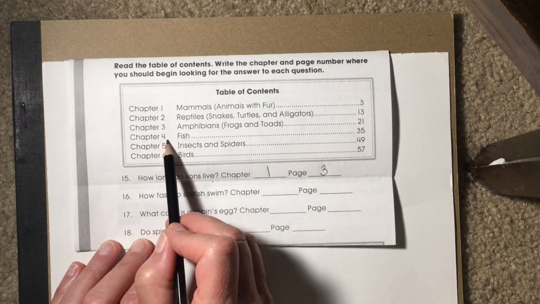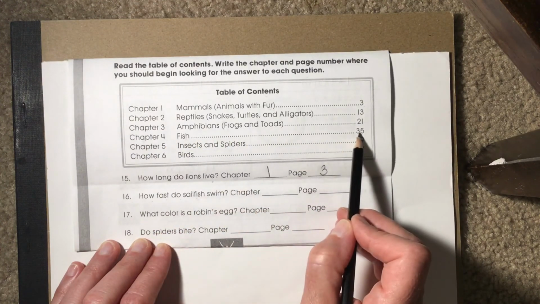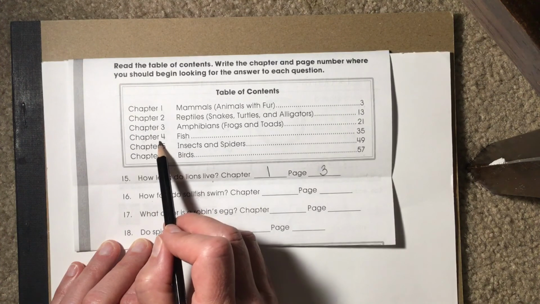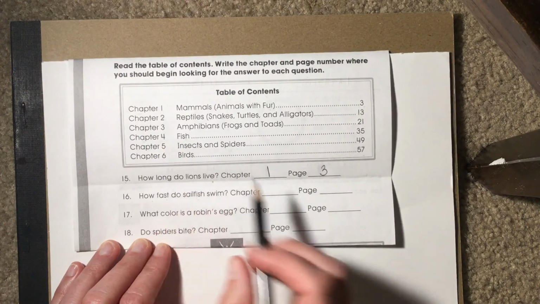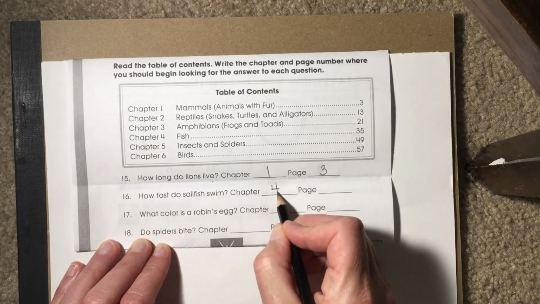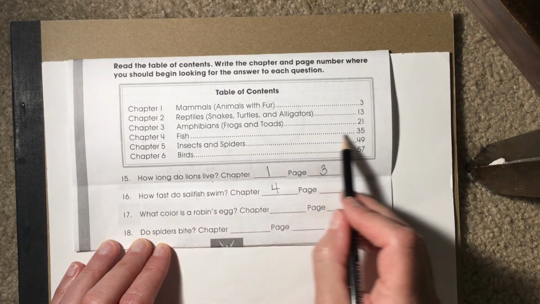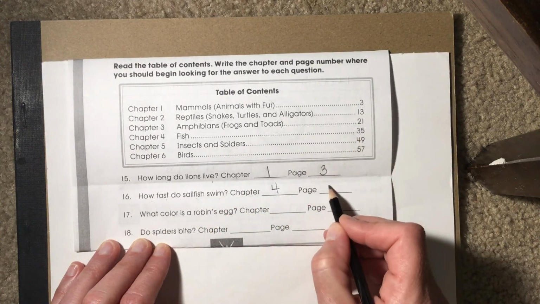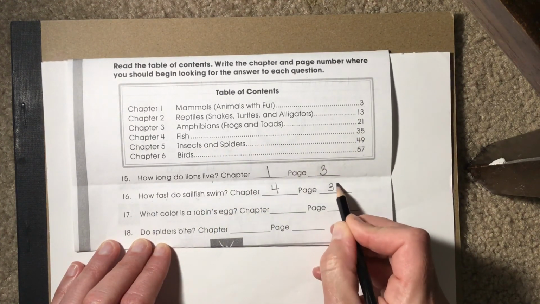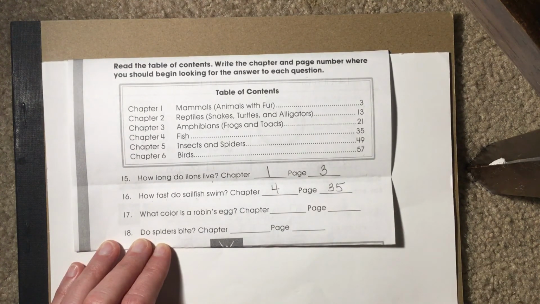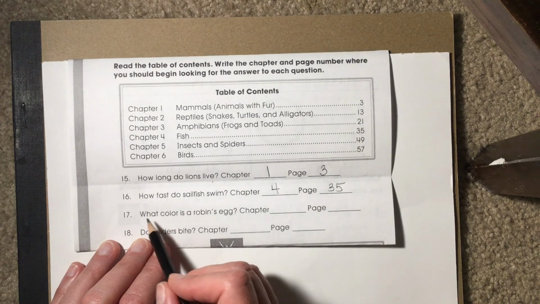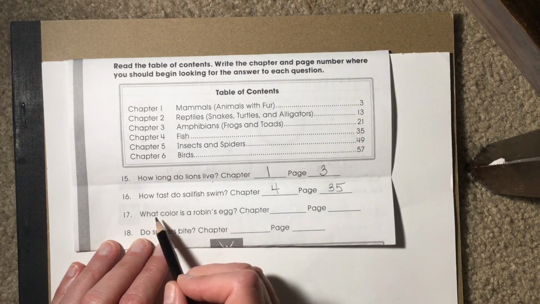So chapter 4 begins on page 35. Let's write that down. Chapter 4, which begins on page 35. All right. Great job.